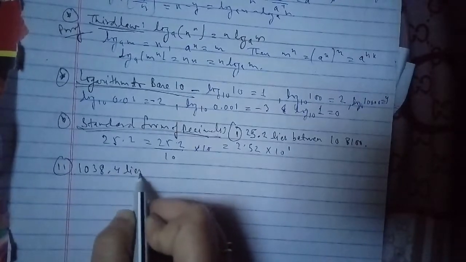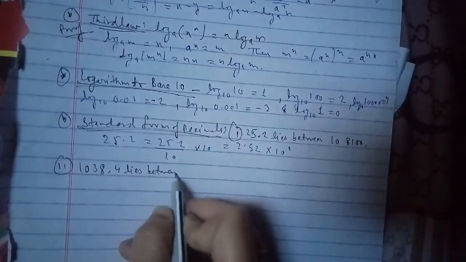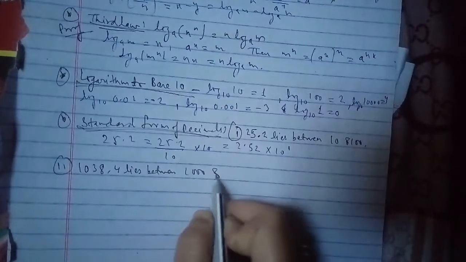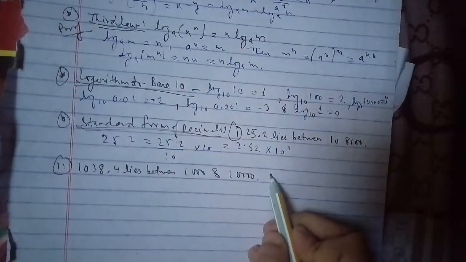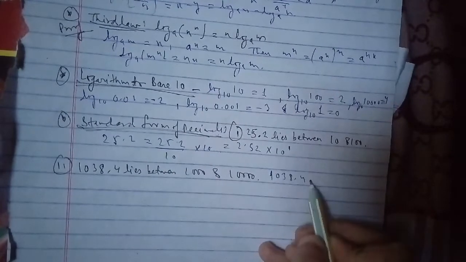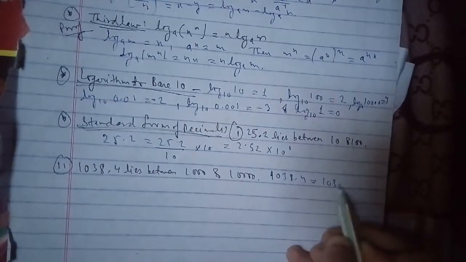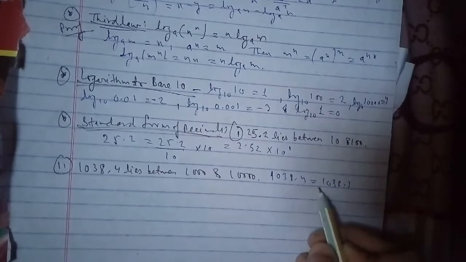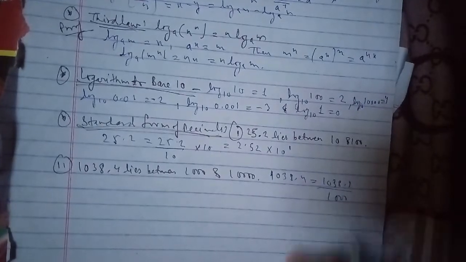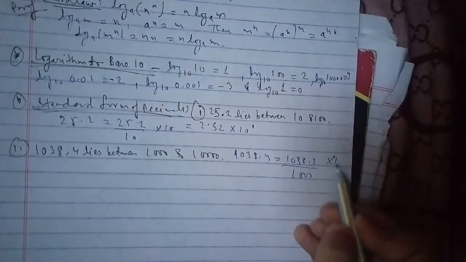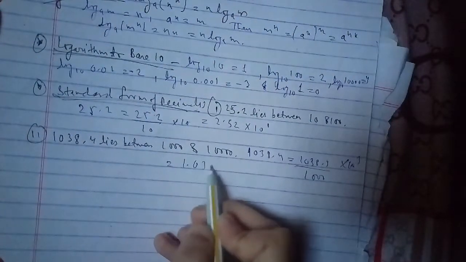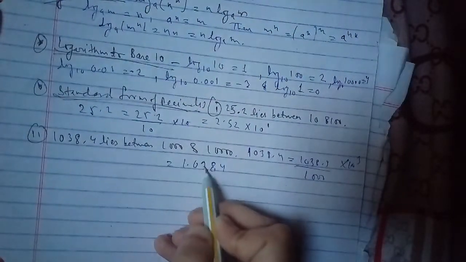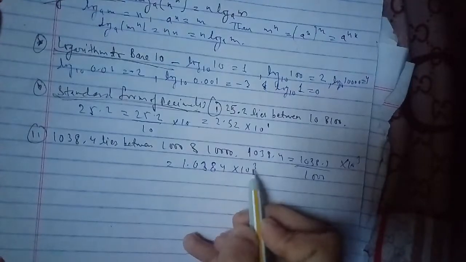Another question is 0.005, which lies between 0.001 and 0.01. So for the same, 0.005 equals 0.005 into 1000, multiplied by 10 to the power minus 3, and that equals 5.0 into 10 to the power minus 3.